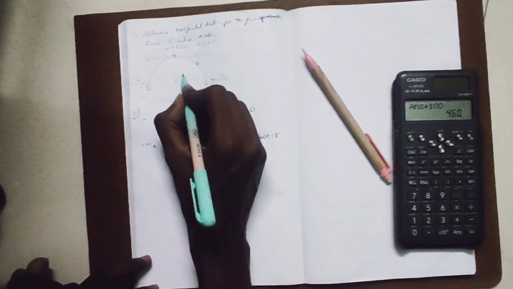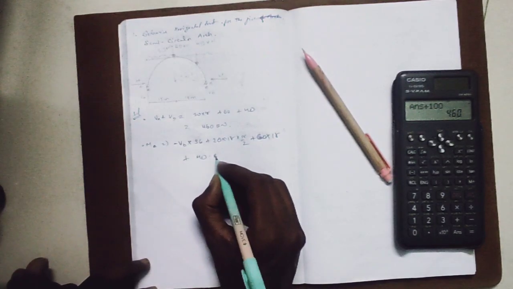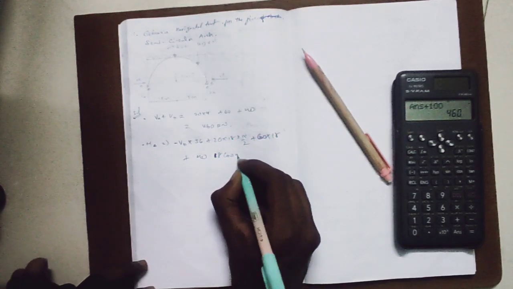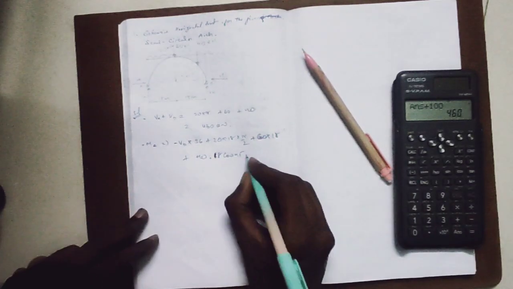What will be this distance? If you consider this is R, this will be R cos theta, right? So R is 18 cos 45. Okay, this is equal to 0.